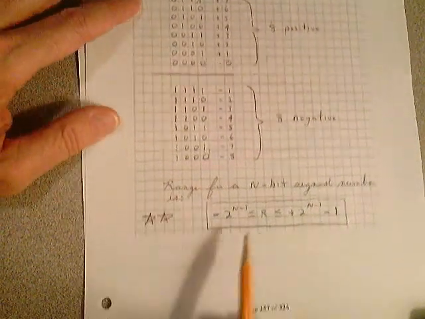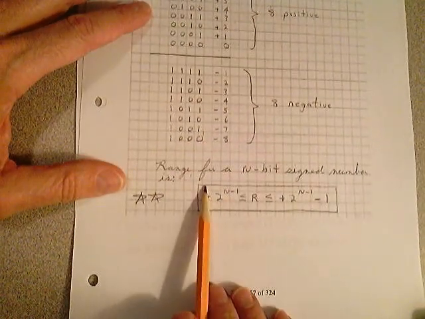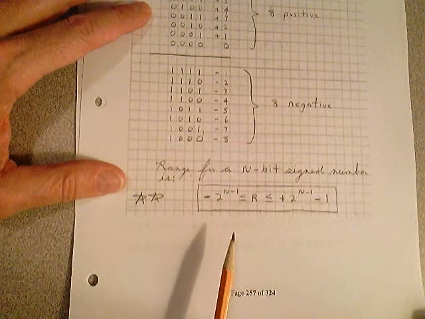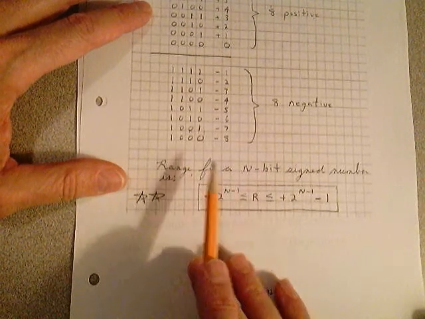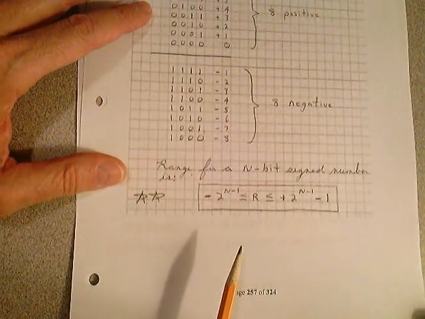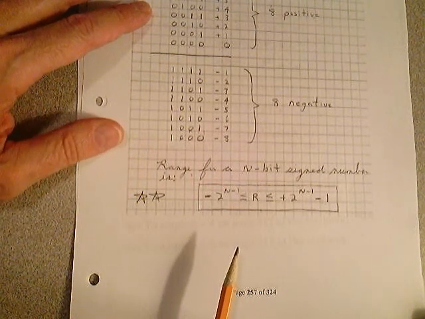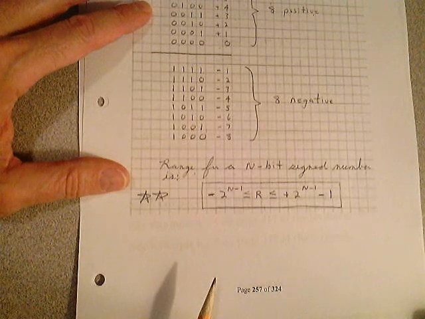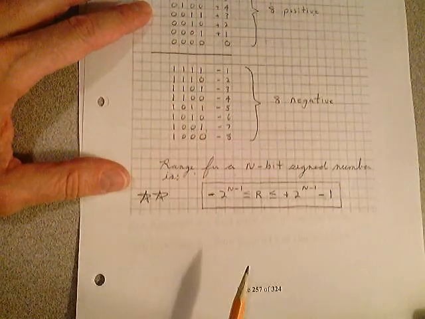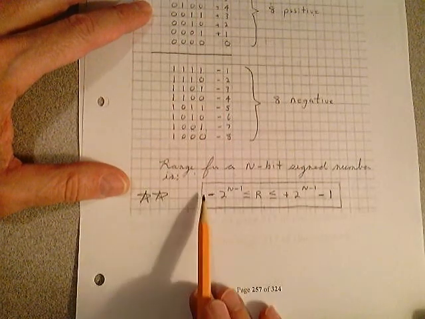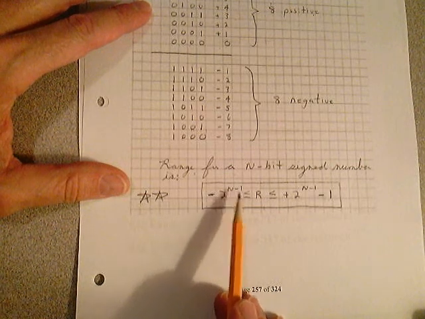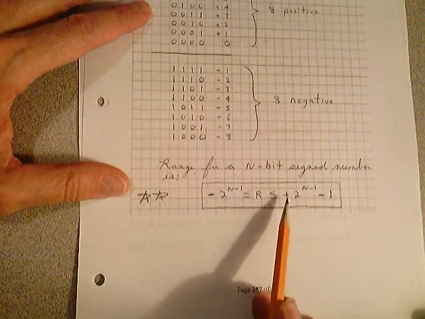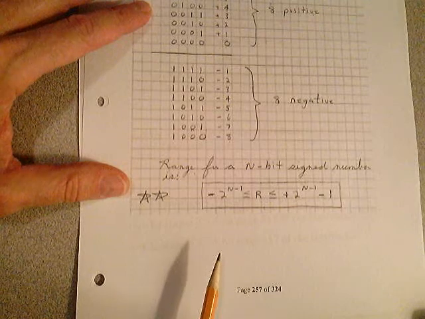So I think for homework, I'm going to ask you, what's the range for 8-bit? What's the range for an 8-bit 2's complement number? It's not double this. It's not just 2 times this. It's negative 2 to the 7th is less than or equal to the range, which is less than or equal to plus 2 to the 7th minus 1.